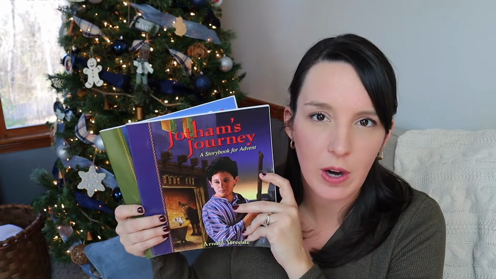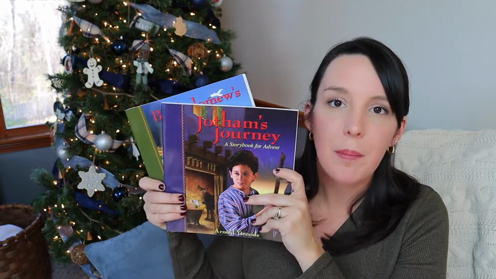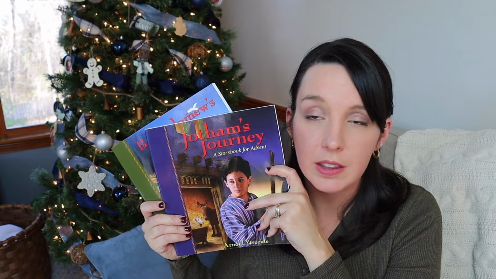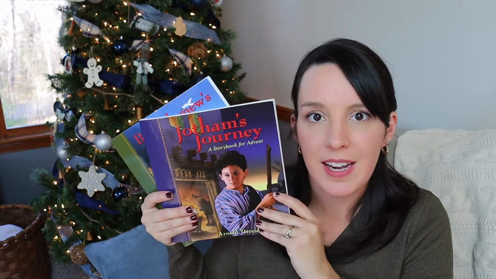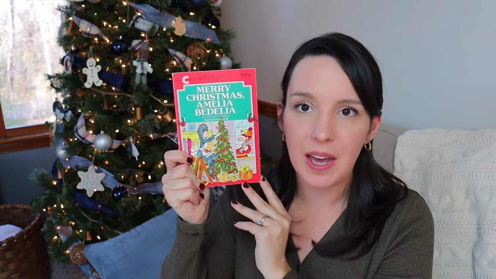There are some kind of graphic scenes that happen that could be a little bit scary for younger kids, but I'm going to have Noah and Leah read these on their own just as kind of a literature to go alongside of this unit study. And then for Mariah, my second grader who is 8 years old, I have Merry Christmas, Amelia Bedelia by Peggy Parrish.